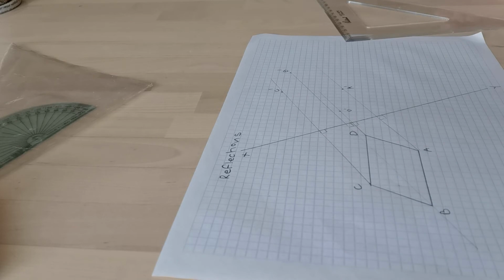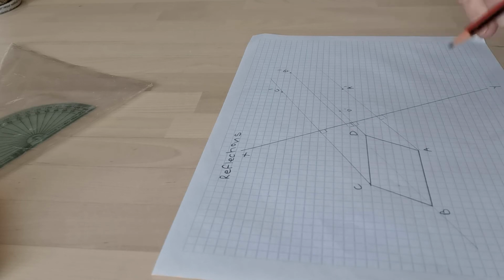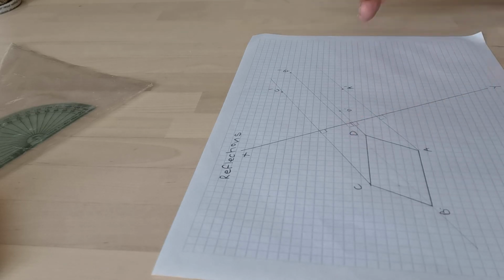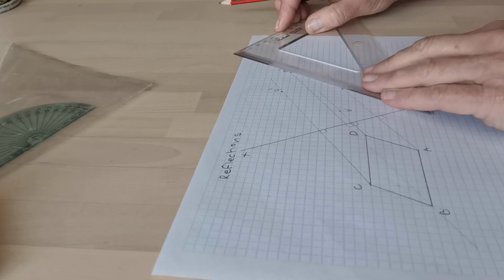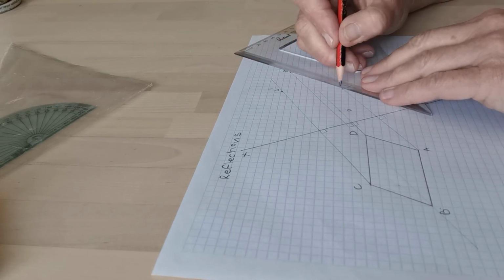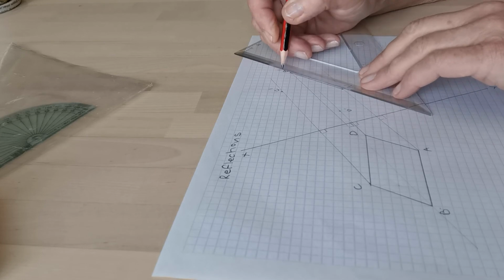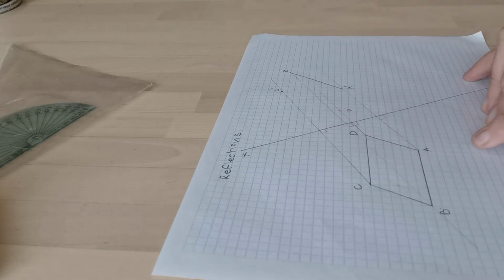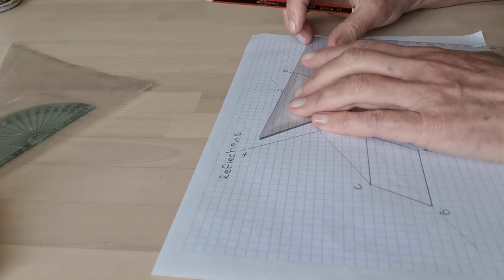Okay, now the test will be to see if we get a parallelogram. And we need to join them in exactly the same order as they were joined here. So A with B, A prime with B prime, we join. So joining those up. And then we've got B with C, so B prime with C prime.